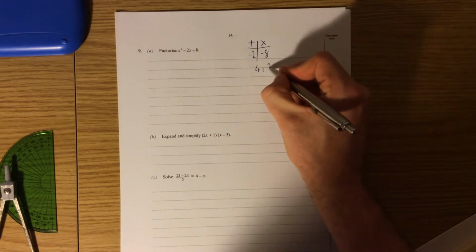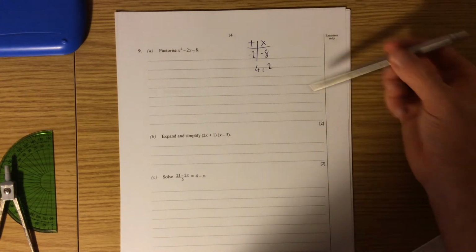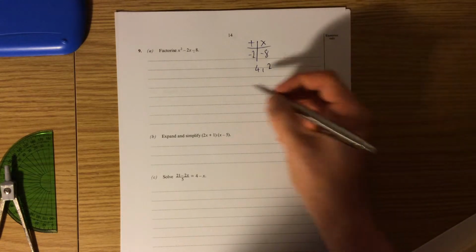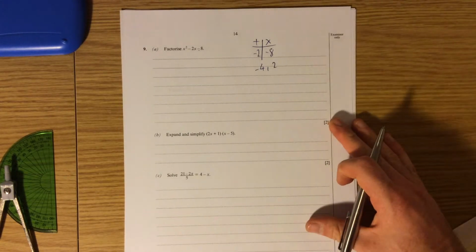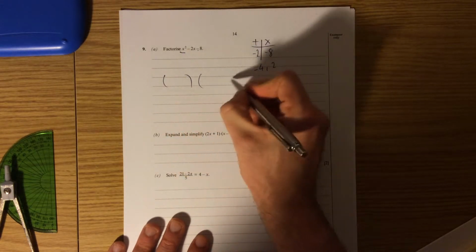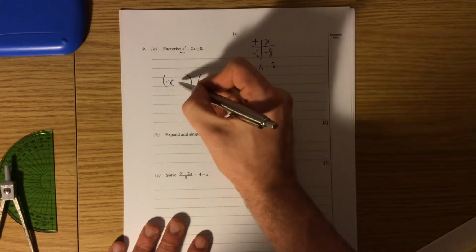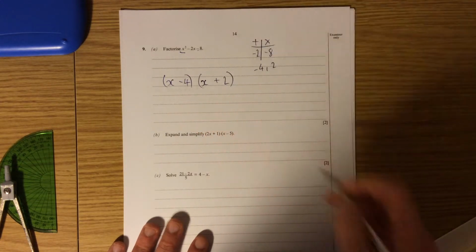4 and 2 are the numbers that we need. To multiply and make a negative number, one of these must be negative. If after adding we are still going to be negative, the 4 will have to be the minus part. Because there is no number in front of the x squared, we can go straight to our 2 brackets. X has to be in the beginning, and then we just simply put the -4 and the +2 in each of the brackets.